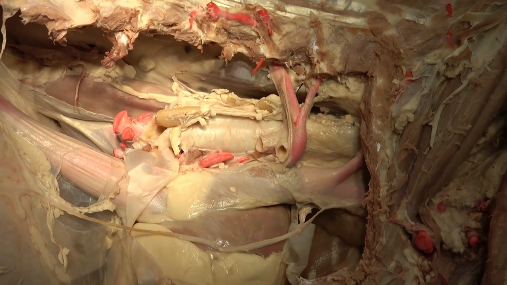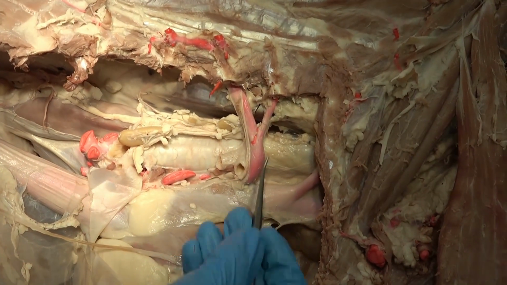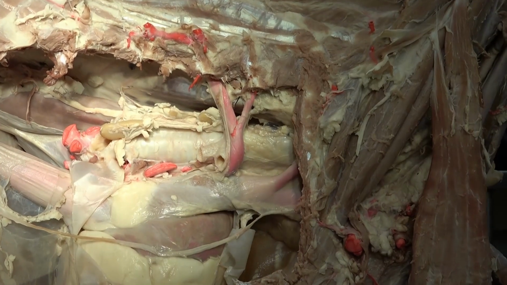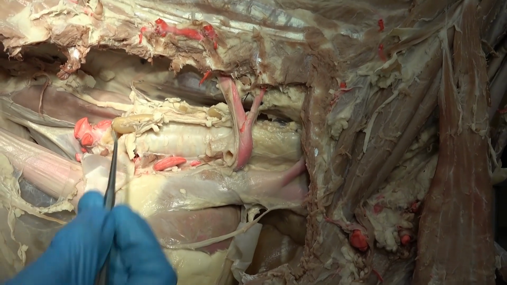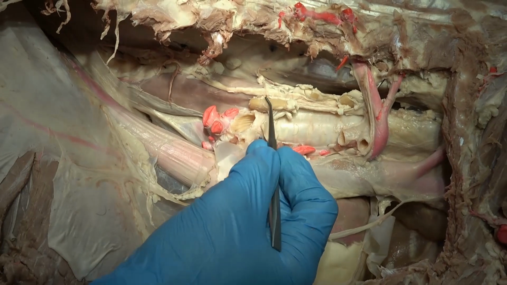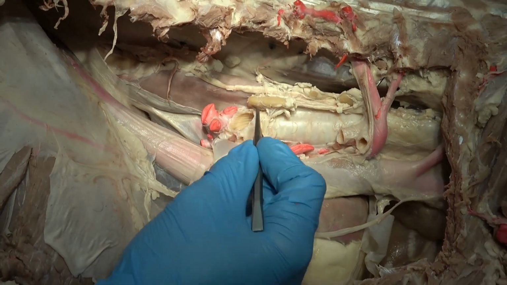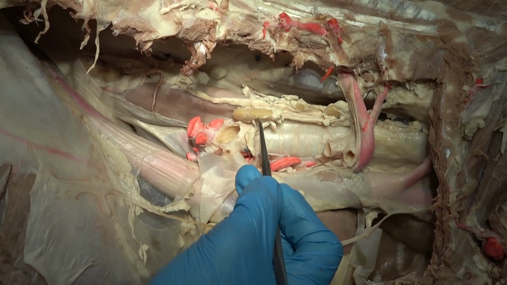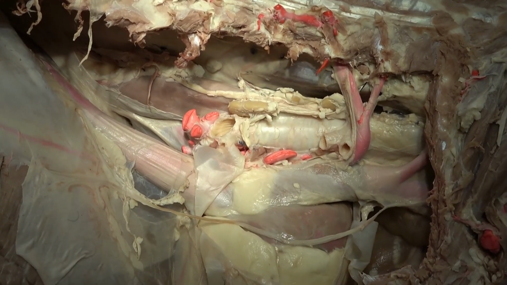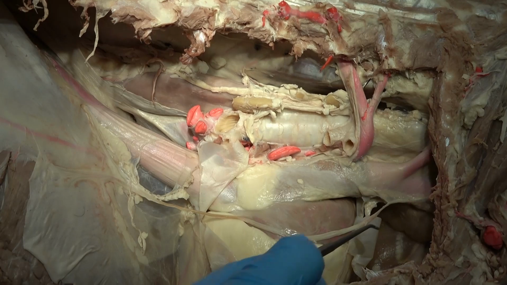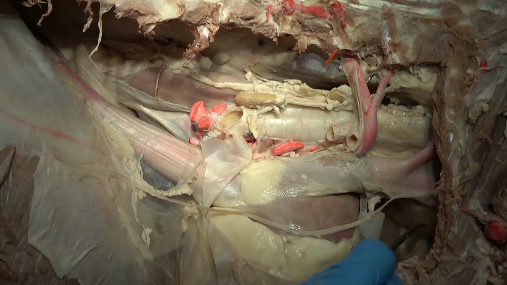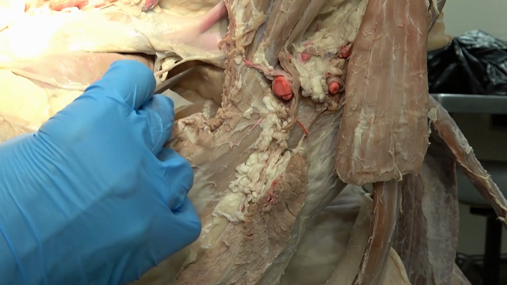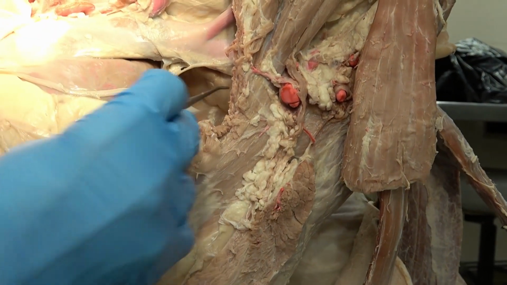Another structure that we see is this latex-filled vein here. That's going to be the right azygous vein. Here we can see a lymph node that has been found right next to a primary bronchus, or the right primary bronchus. That is going to be a tracheobronchial lymph node. Finally, if we look into the cranial aspect, or the cranial mediastinum, we see this glandular tissue, and that's going to be the thoracic part of the thymus gland.